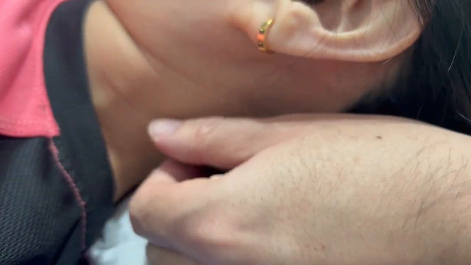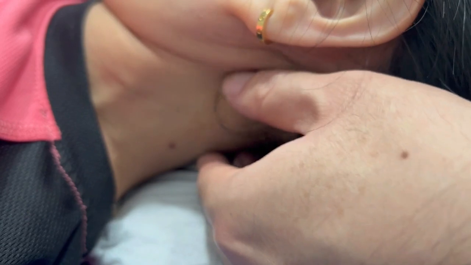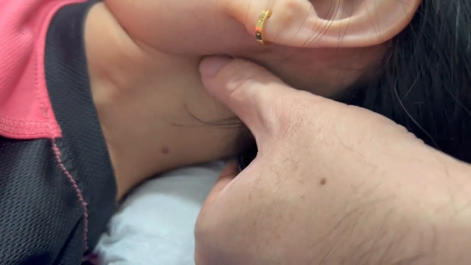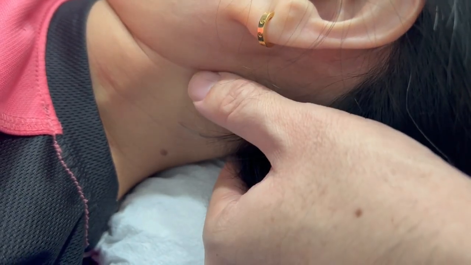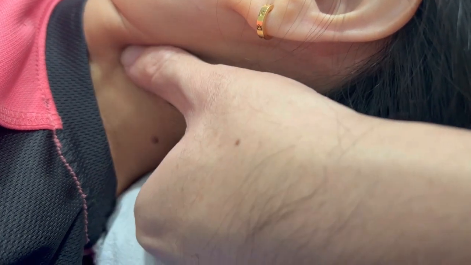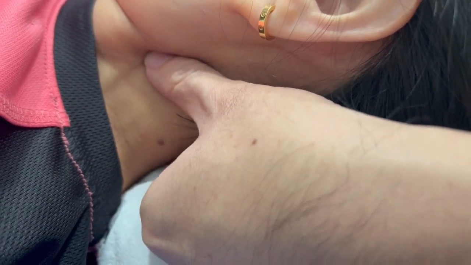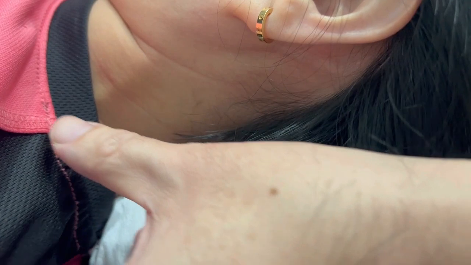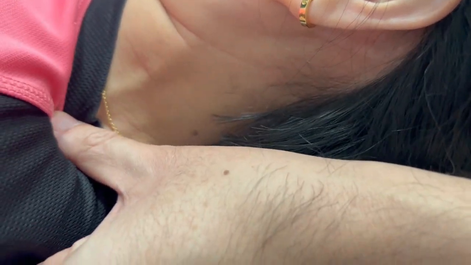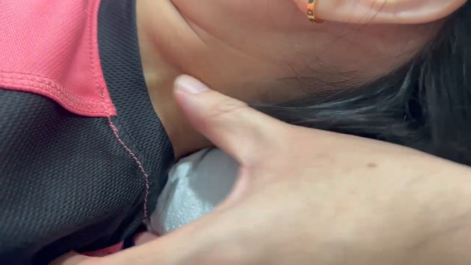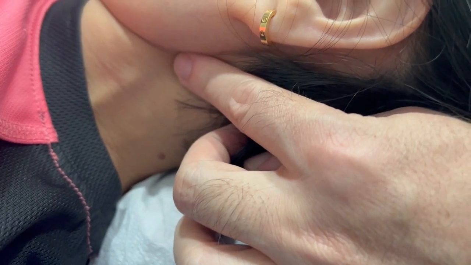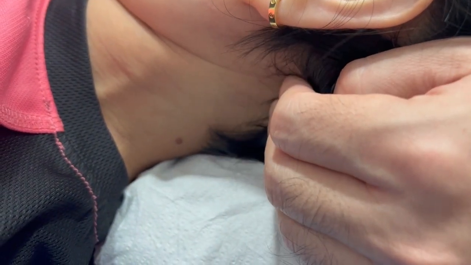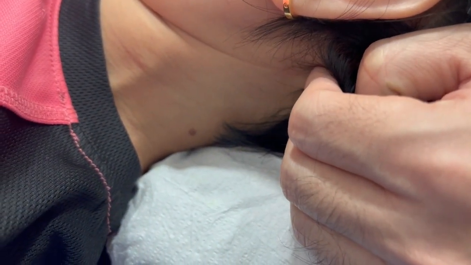For example, for cervicogenic headache, you can check the C1-2 AP. For acute discogenic neck pain, we can also check AP, where C4-5-6 is more prominent. For thoracic outlet syndrome, we can check the first rib, sternocleidomastoid muscle, and the scalene muscle. Okay, so those are the demonstration for clinical palpation for the neck.